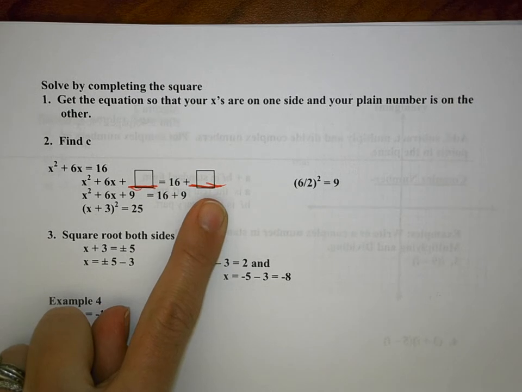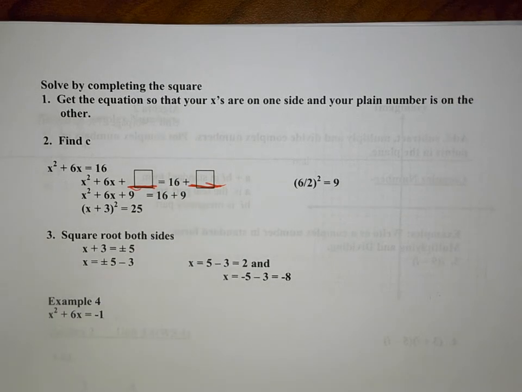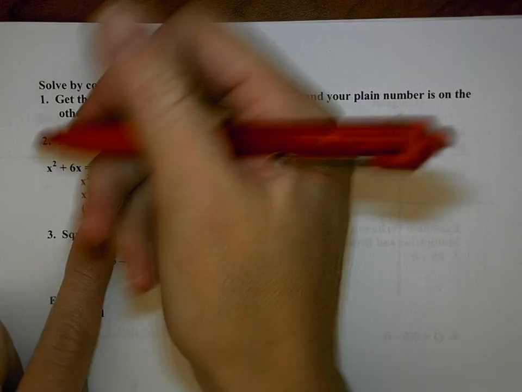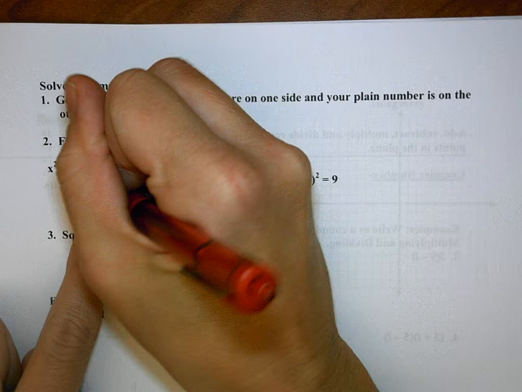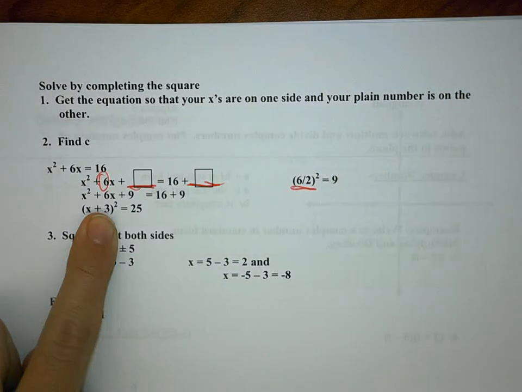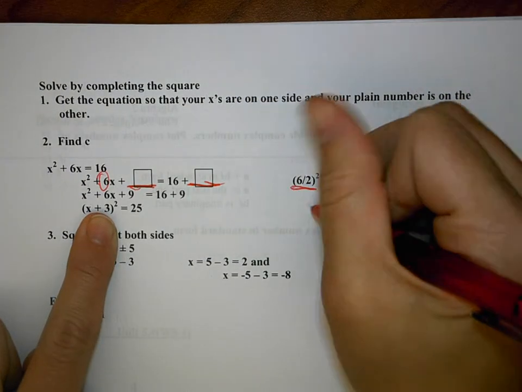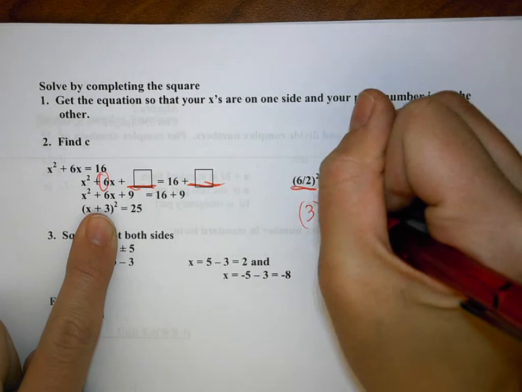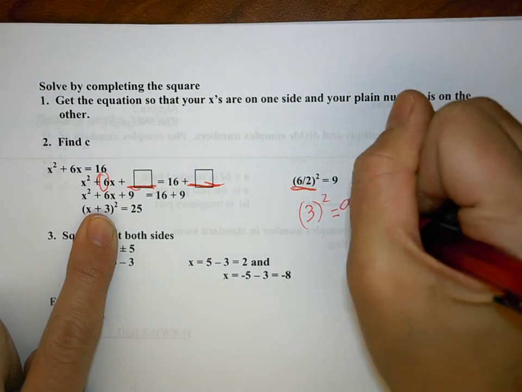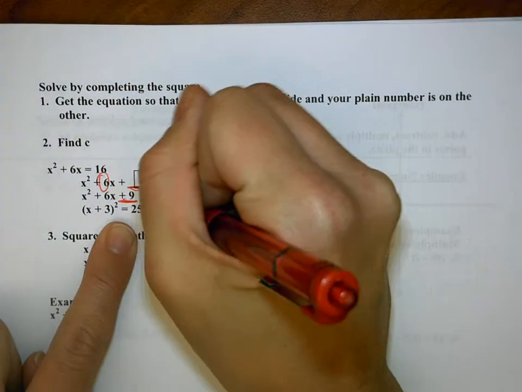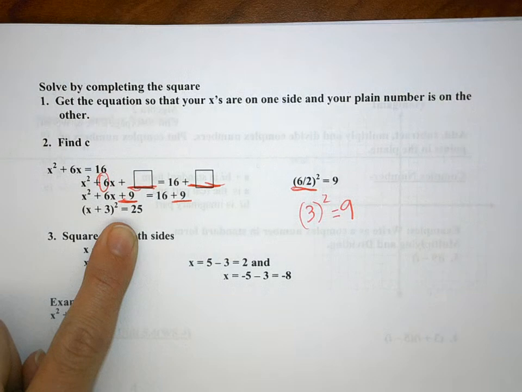Now, the reason why I have two blanks is because whatever I do to one side, I also have to do to the other side to make a balance, so it's fair, right? So then you always take your middle number here, 6, and we go 6 divided by 2 is what? 3, and then you square that number, which makes 9. So 9 is now the value that went in for both of those blanks.